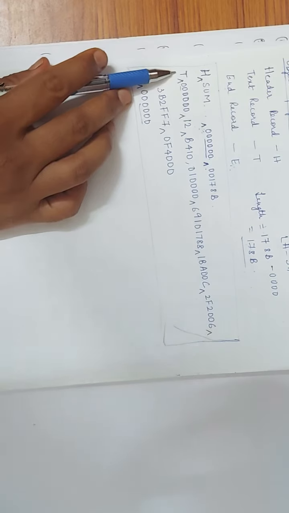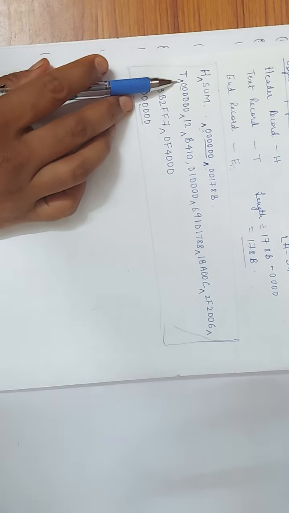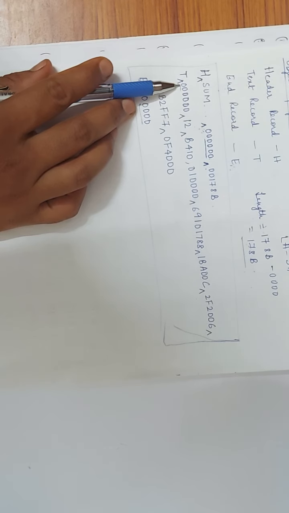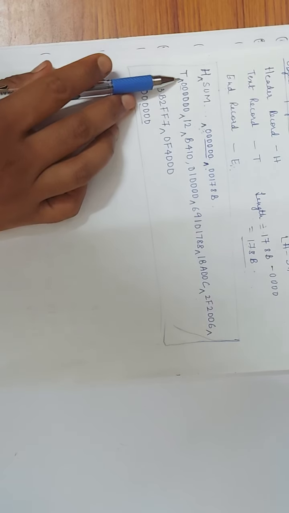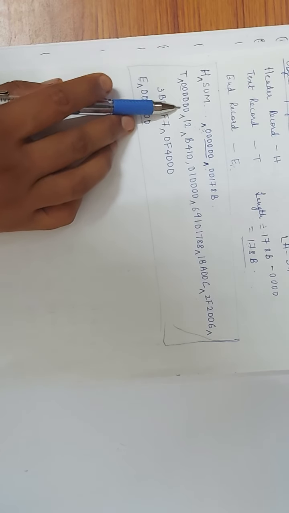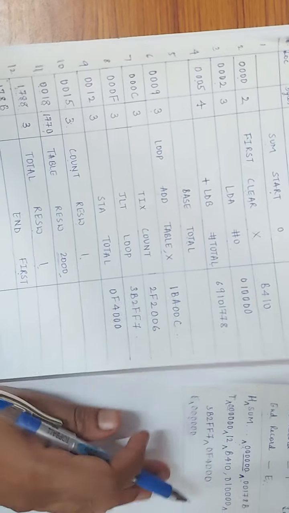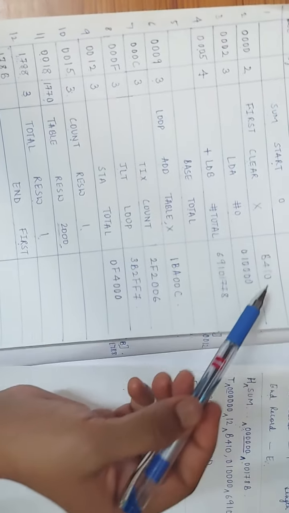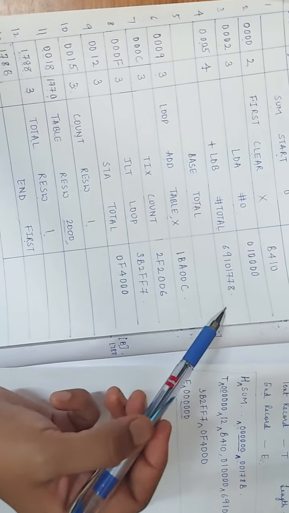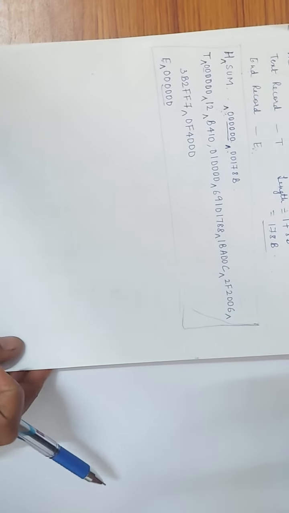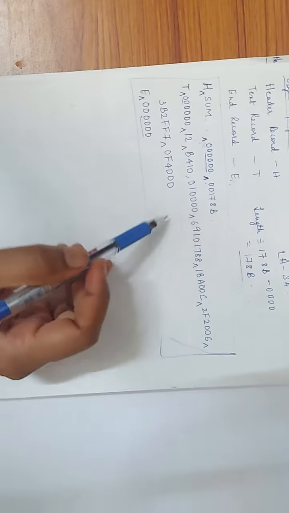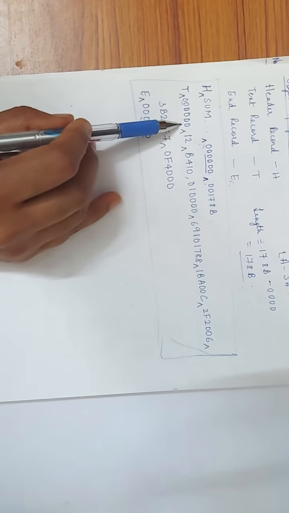The text record is denoted by the letter T, and then it starts from the second column. Column 2 to column 7 states the starting address for the object program in this text record. So the starting address obviously is 0000, right? That is what we have written over here. For this program, we will be taking up all the entries. Since there are only a few entries, we will denote it using only one text record. If there were more object codes, then we could use more text records. So it starts from 0.